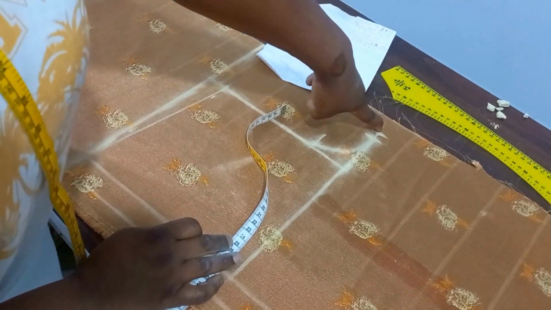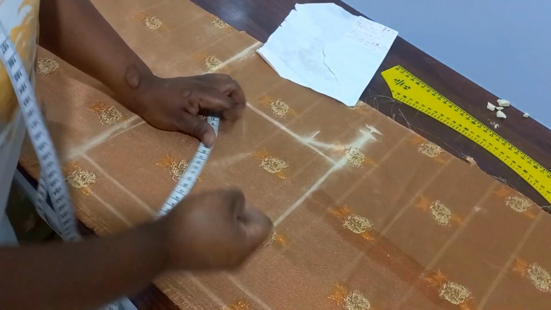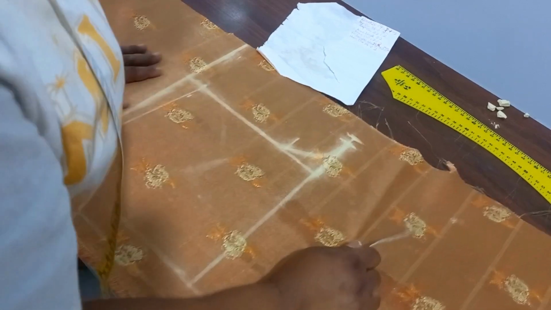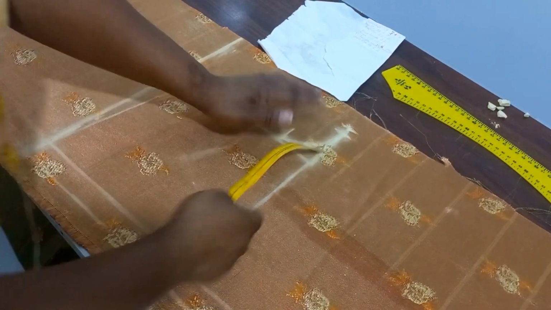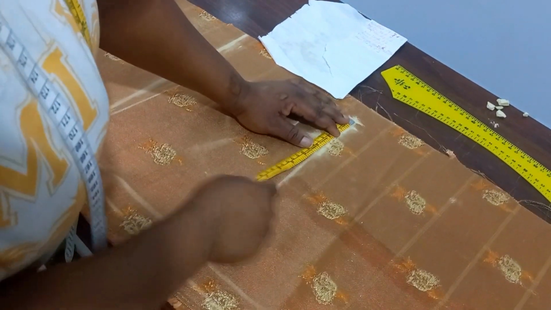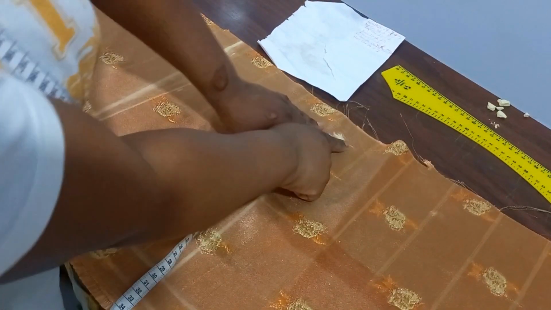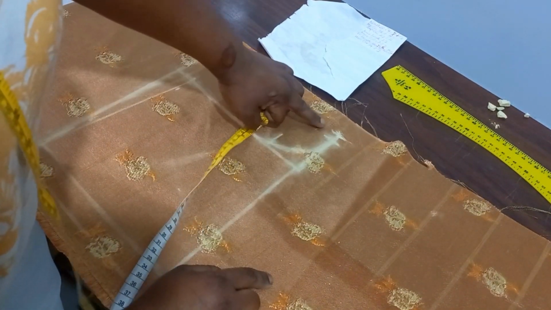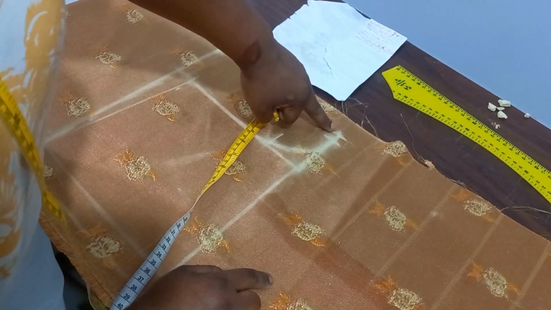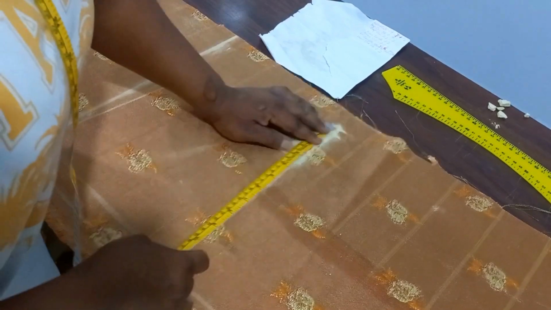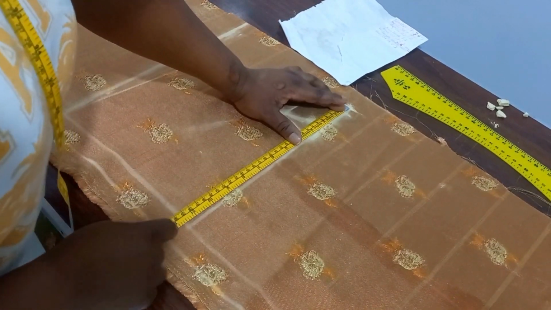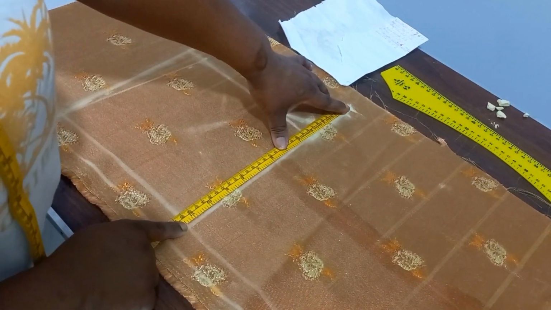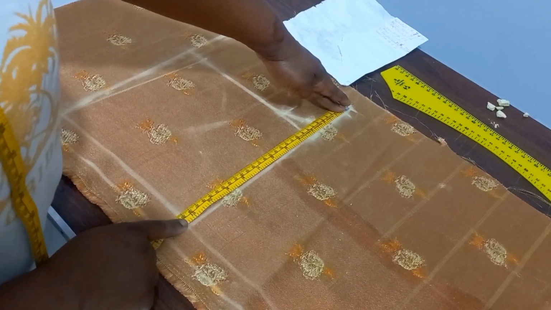Then I added half inch to it. So after adding half inch to it, to get your midpoint, from that half inch that you added here at the lap, you place your tape rule this way to the starting point here, to this starting point here.